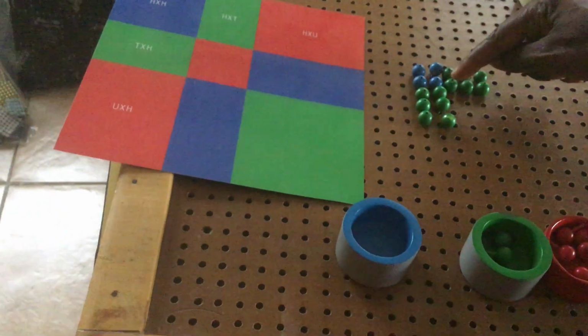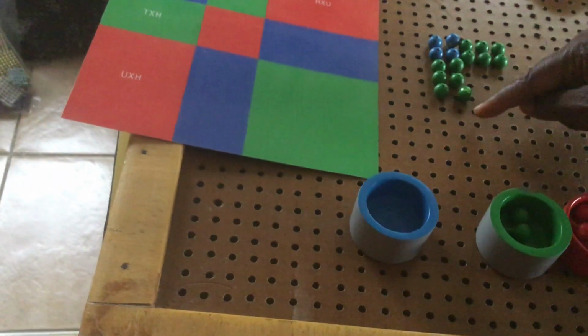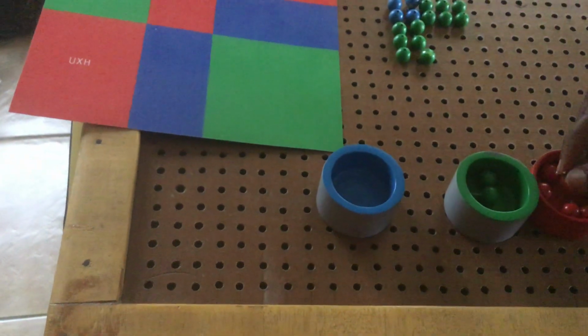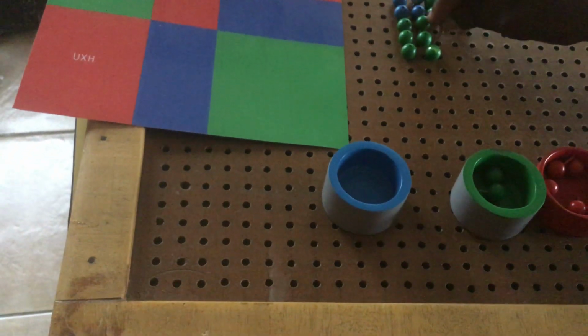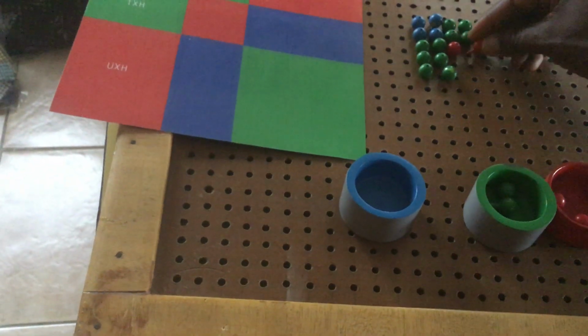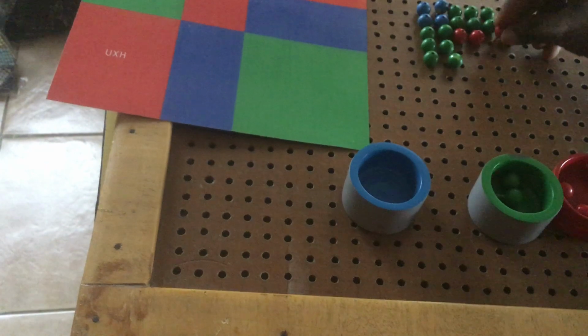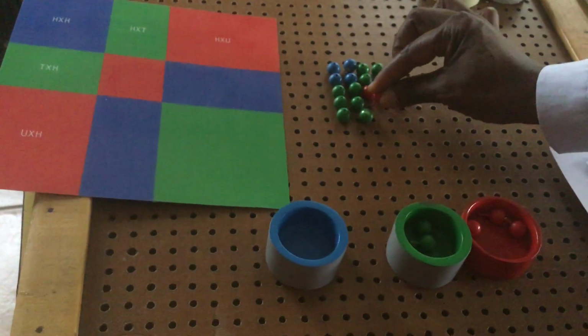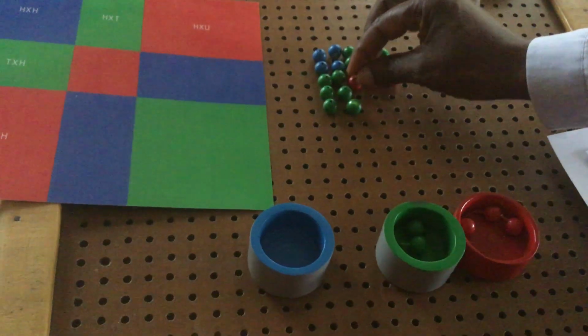We are going to build a square of 3 by 3. So let's go ahead and do that. We're building a square of 3.